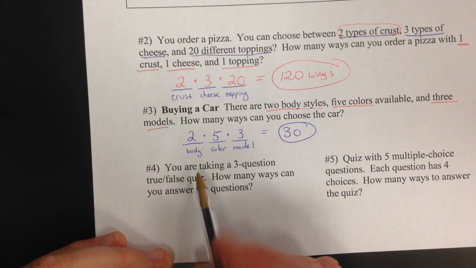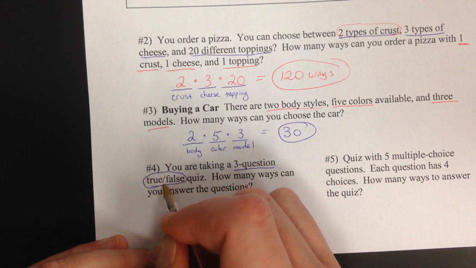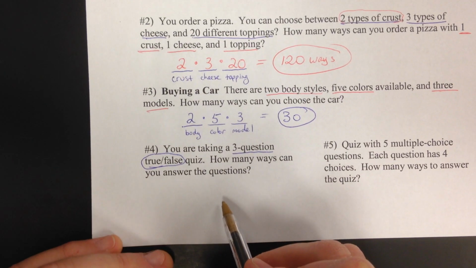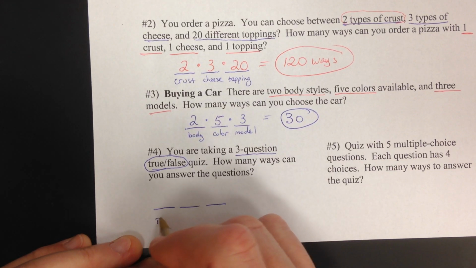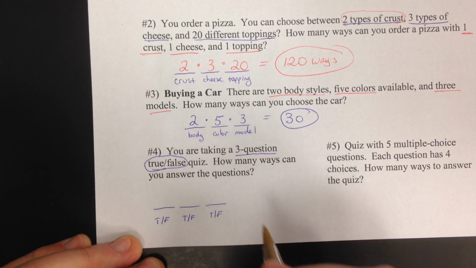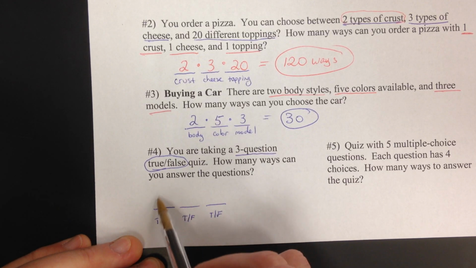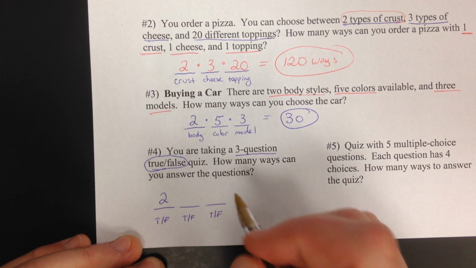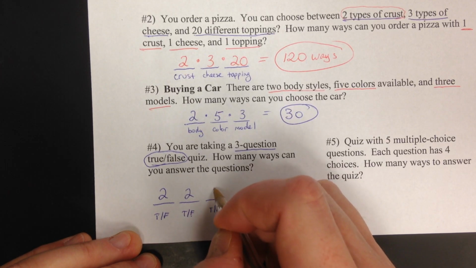Number 4, you are taking a 3-question true-false quiz. True-false. How many ways can you answer the questions? Now, if there are 3 questions, that means we have 3 blanks. Each of these is true-false. So each of these has 2 choices. How many ways can I pick an answer to the first question? Well, I can pick true or false, so it's 2 ways. For the second question, 2 ways, true, false. The third one is 2 ways.